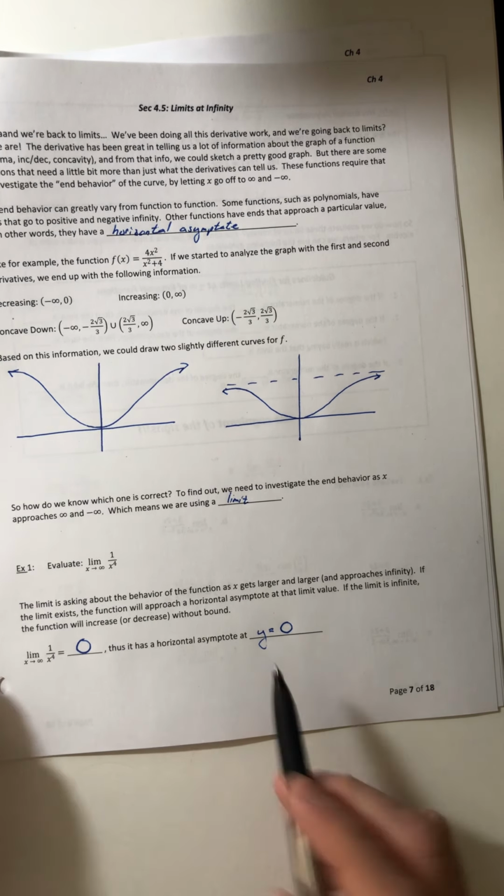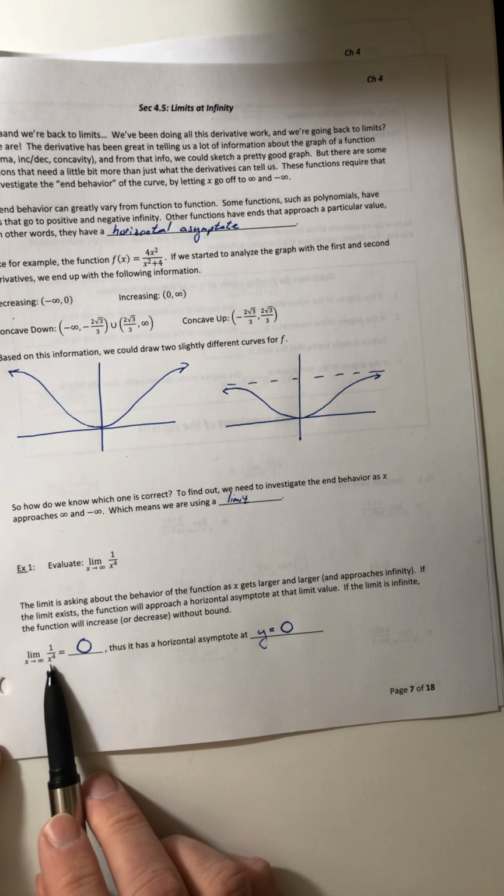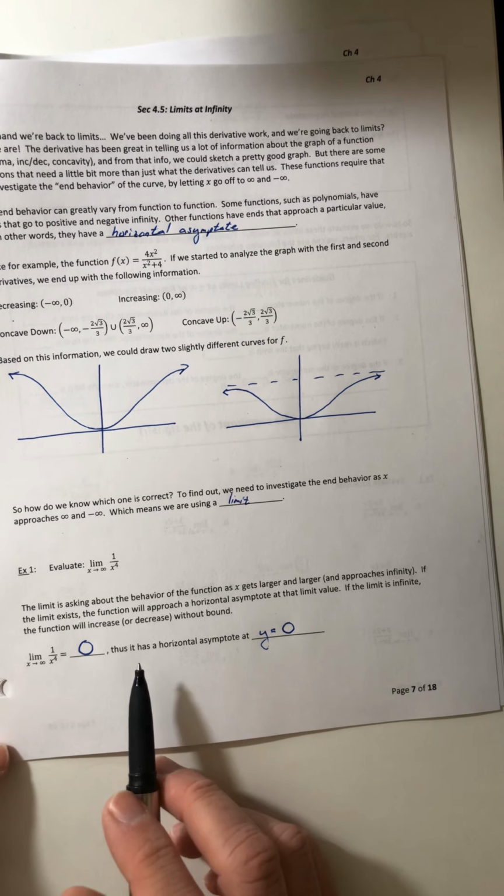So that's a little intro for this. In the next video, we'll go over how to actually know what these limits are going to do, how to evaluate them, but there you go.